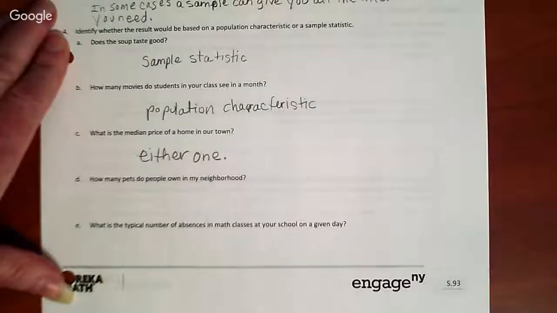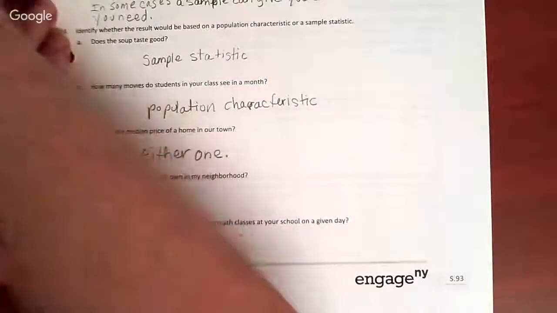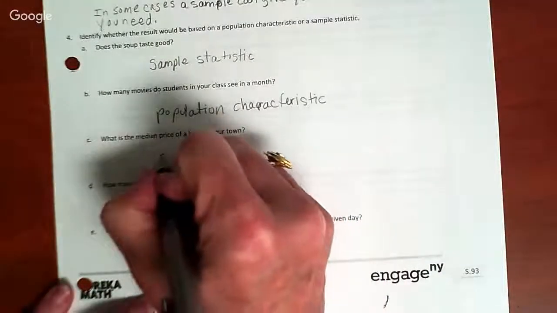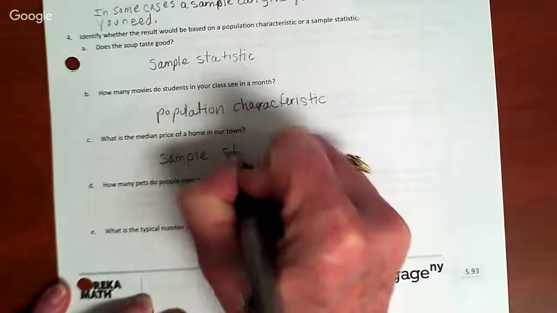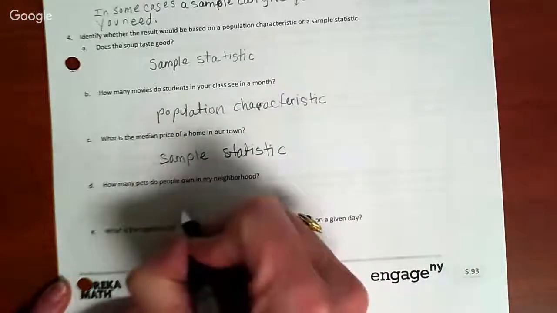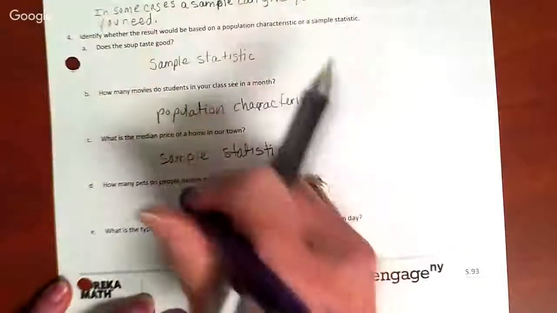How many pets do people own in my neighborhood? Oh, I'm sorry. I read the wrong question. Sorry. Your town is a sample statistic. Your neighborhood is depending on what you go with.